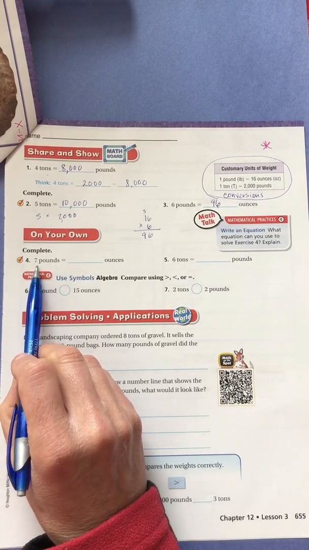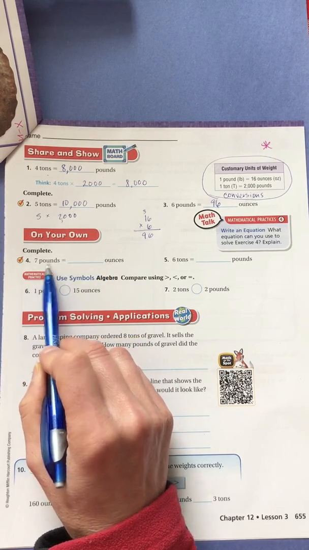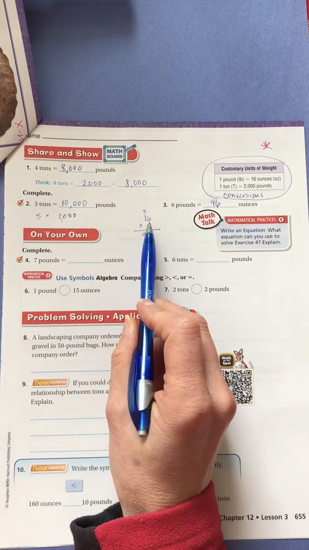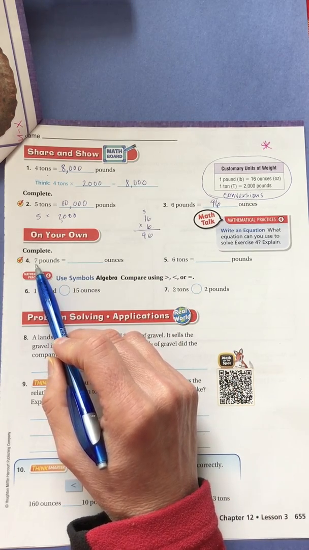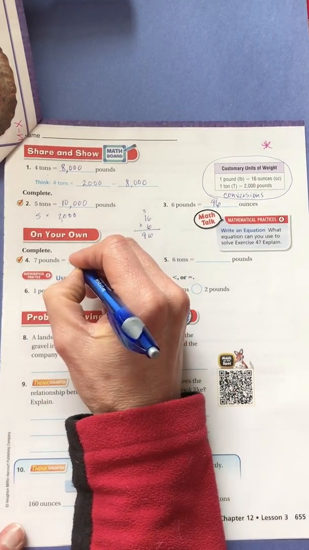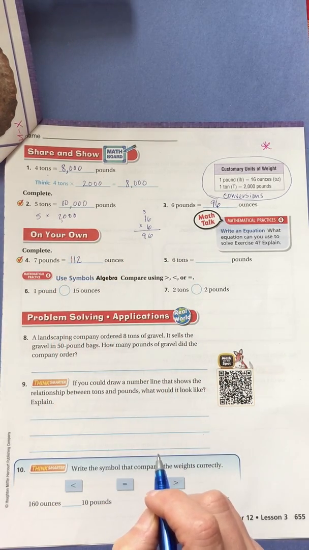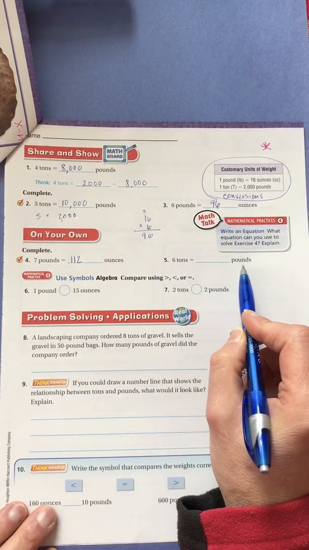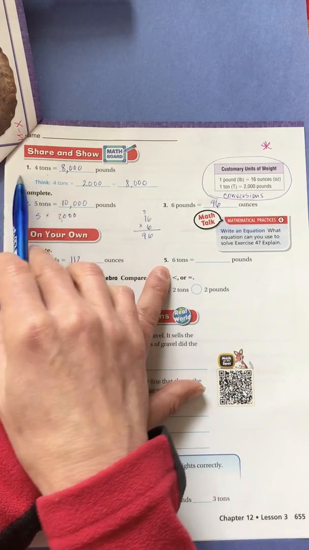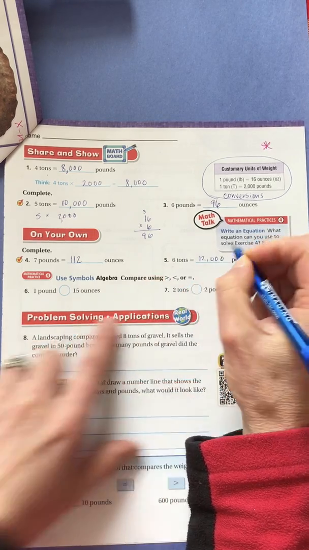So number 4, sorry, 7 pounds is how many ounces? So again, we're going to find this by doing 16 times 7. And so Ms. Frei's cheating with a calculator over here, just so we get the answer faster. So it's going to be 112 ounces. And then 6 tons equals how many pounds? Well, again, that's kind of like the one we did up here. We're going to do 6 times 2,000, so it's going to be 12,000 pounds.